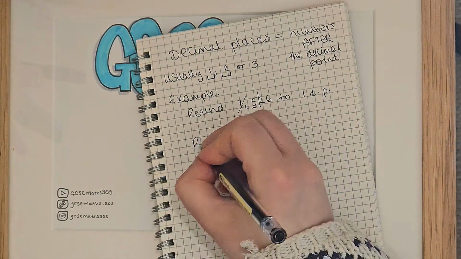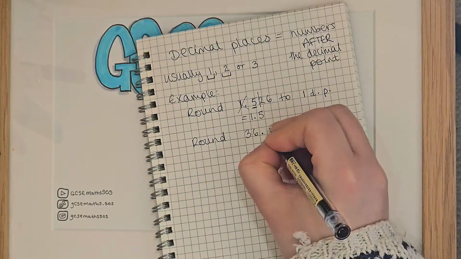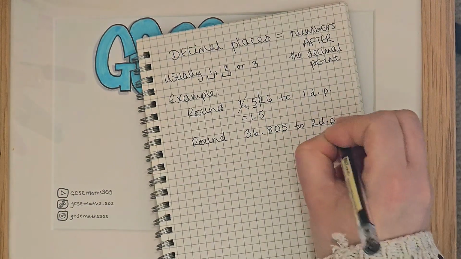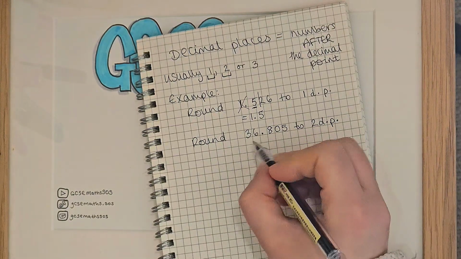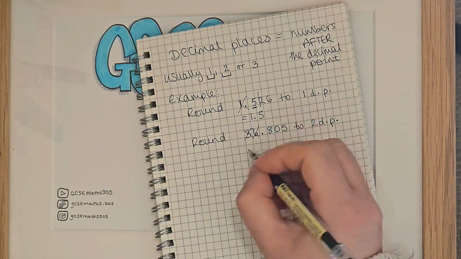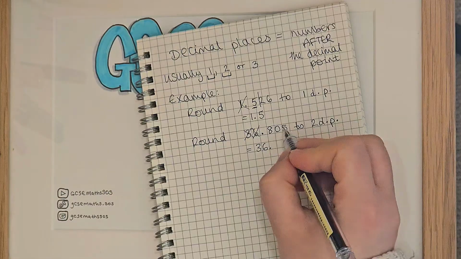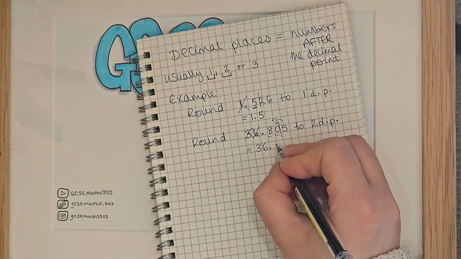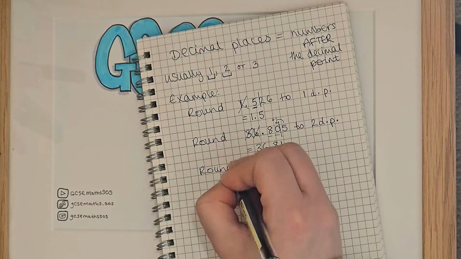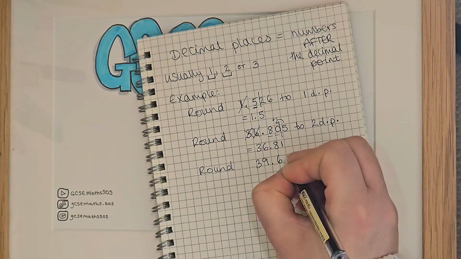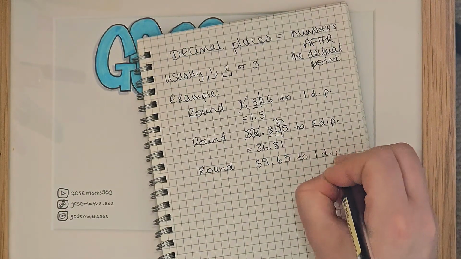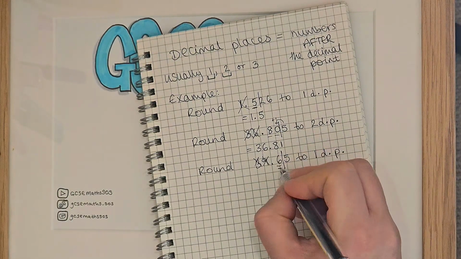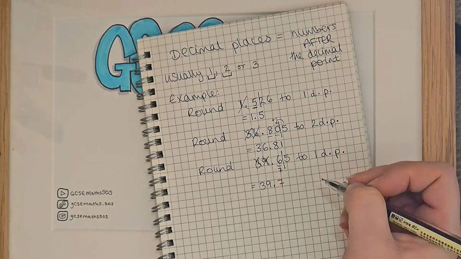Another example now, and we're going to round 36.805 to 2 decimal places this time. So again, that 36, we don't use it. We're looking at the 8 and the 0. Those are our 2 decimal places. The 5 will round that 0 up to a 1. A couple more examples to go. This time we're going to round 39.65 to 1 decimal place. So we're looking at that 6 being our 1 decimal place. The 5 is going to round the 6 up, so we end up with 39.7.